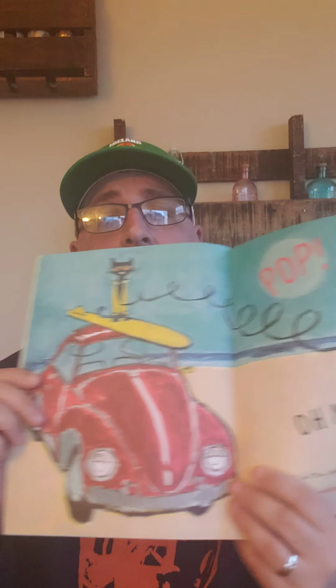Pop! Oh no. The last button popped off and rolled away. How many buttons are left? 0. 1 minus 1 equals 0. Did Pete cry? Goodness no. Buttons come and buttons go.